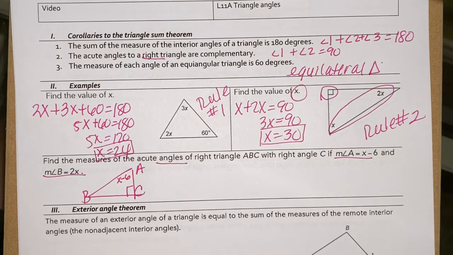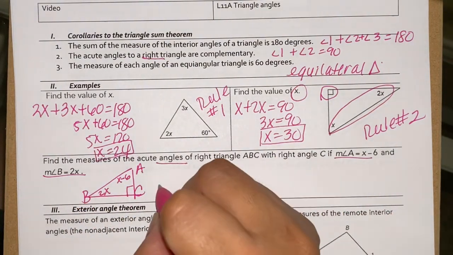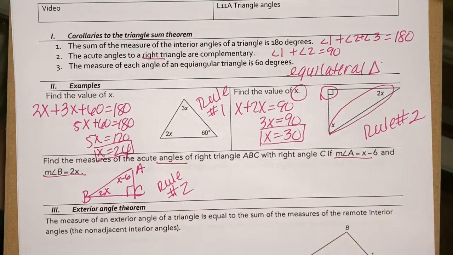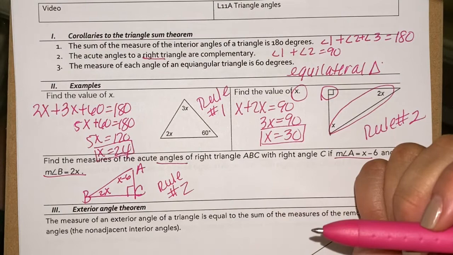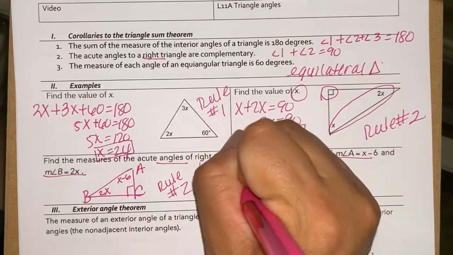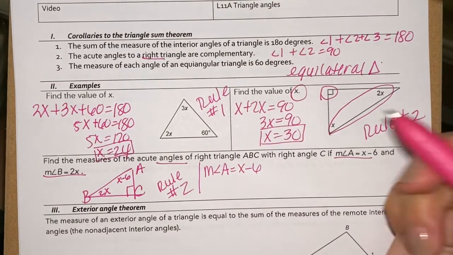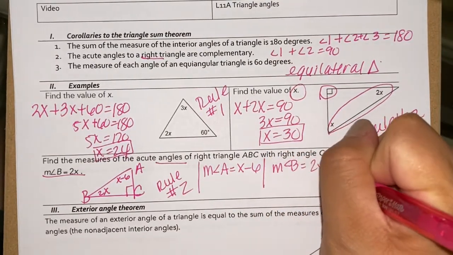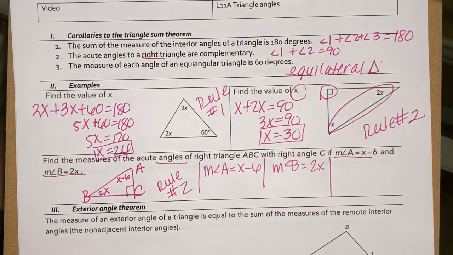And then the measure of angle B is 2x. And this is going to be rule number 2. All I need to do here is solve for x and then substitute.